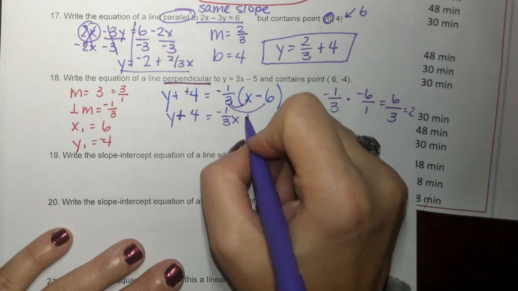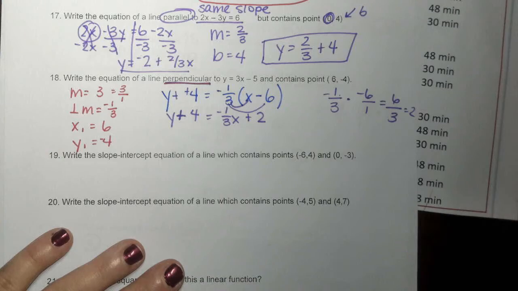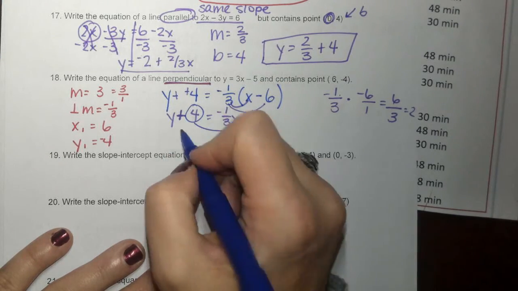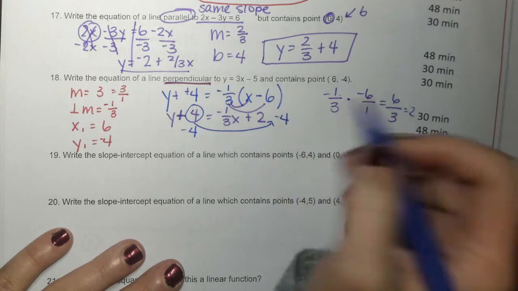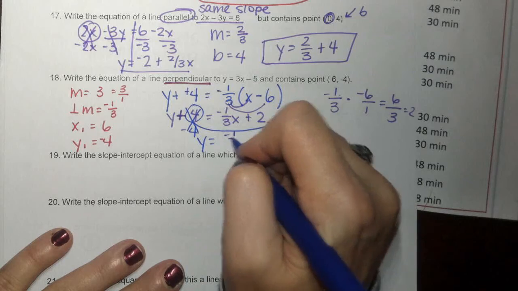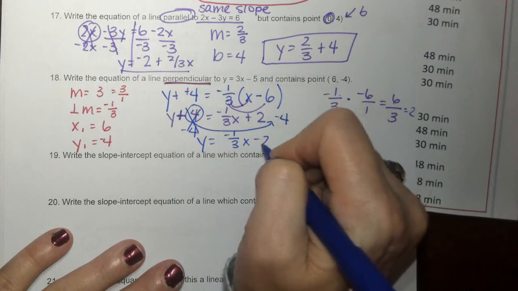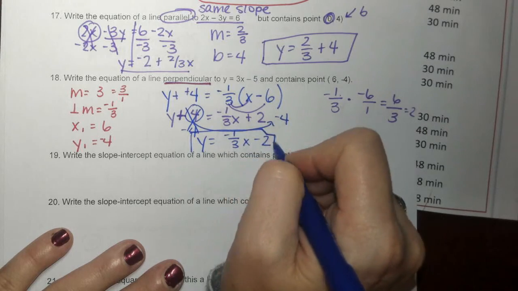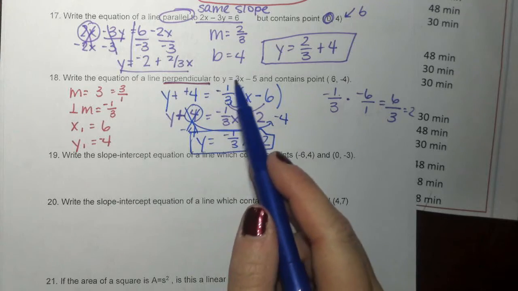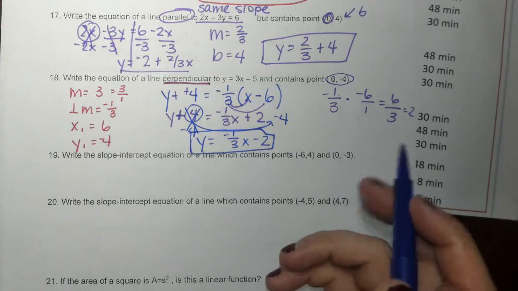So plus 2. And then now we need to just move this 4 to the other side by subtracting 4. And then we'll have y by itself equals negative 1/3 x, a positive 2 and a negative 4 make a negative 2. There you go. It's perpendicular to this, and it passes through this point.